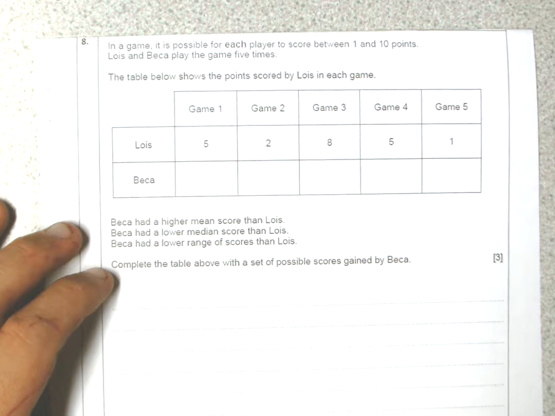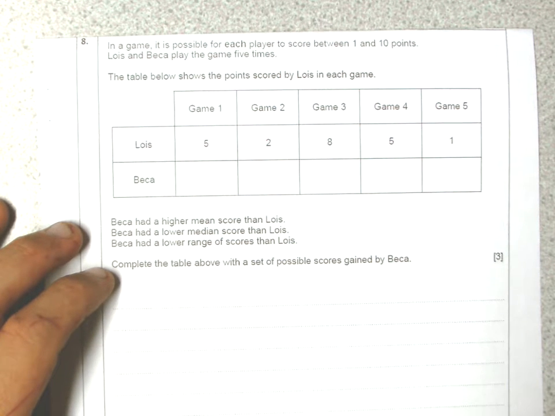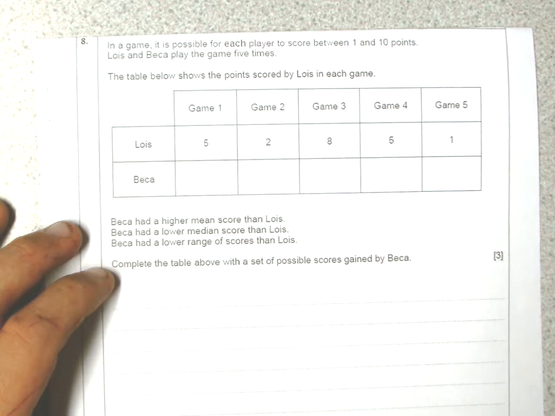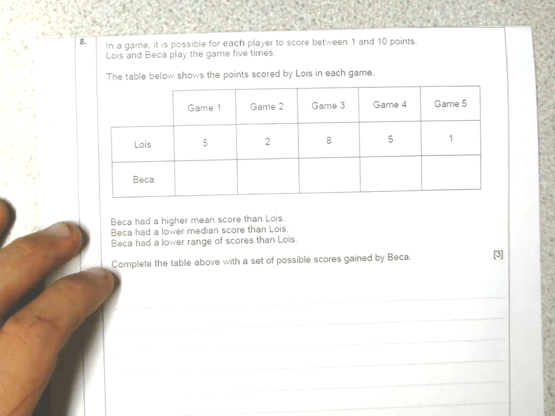Okay, question 8. In a game, it is possible for each player to score between 1 and 10 points. Lewis and Becca play the game 5 times. The table below shows the points scored by Lewis in each game: 5, 2, 8, 5 and 1.